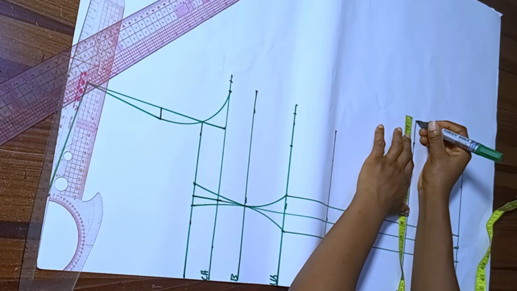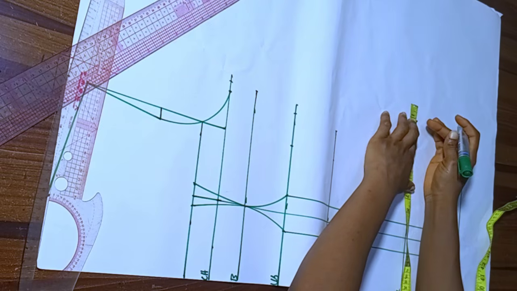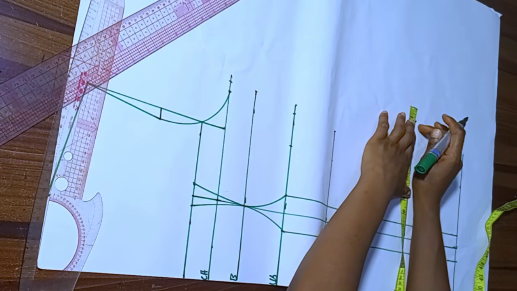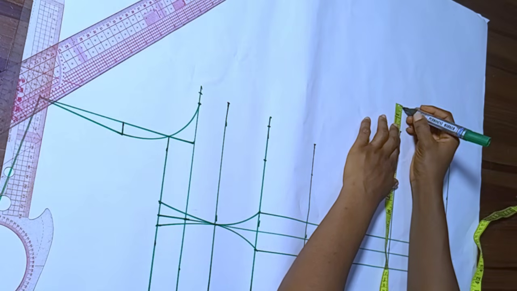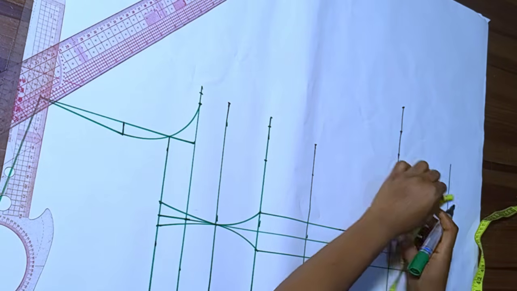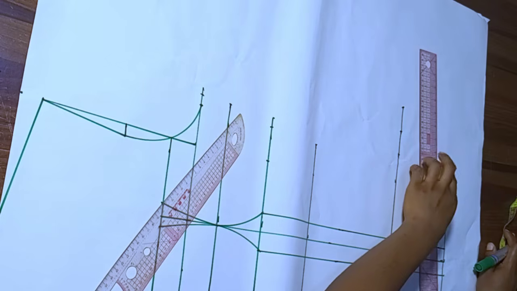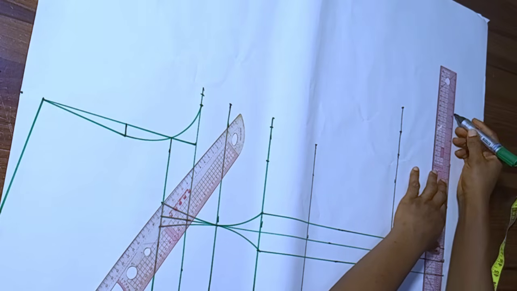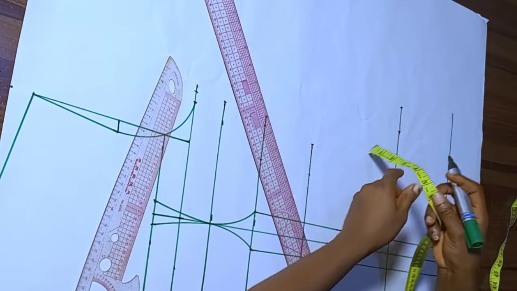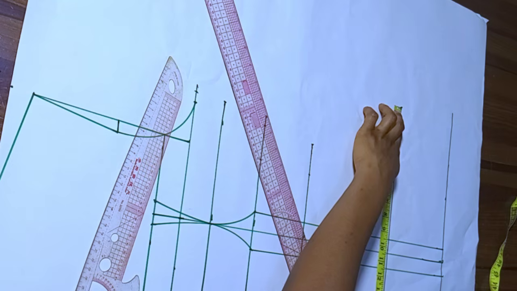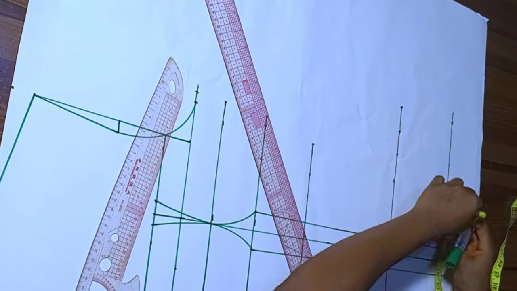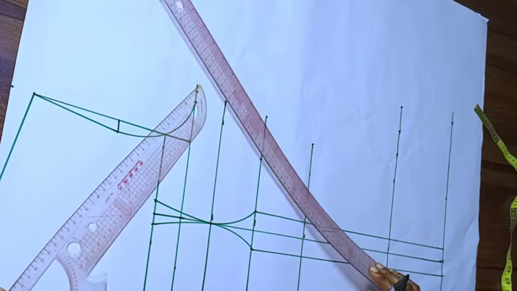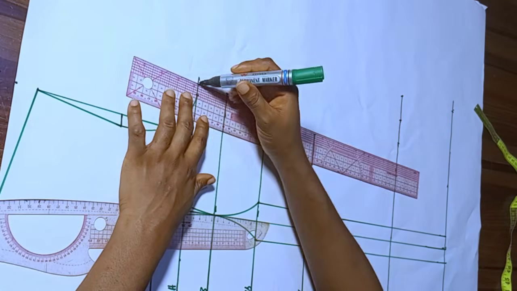Then I'll add extra 2 inches for the exaggerated hip. Okay, the hip part is free, so I added extra 2 inches to my hip measurement. Whatever I have on my hip line, I'll mark it down on my full length. So next thing is to connect them together this way.